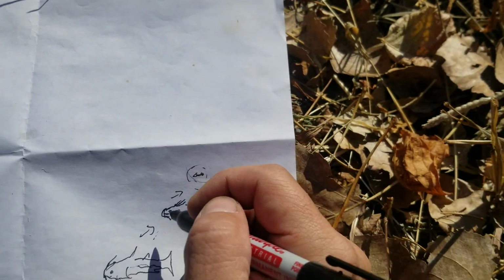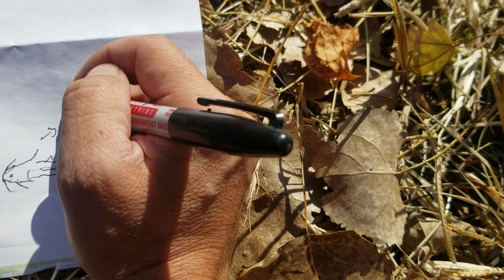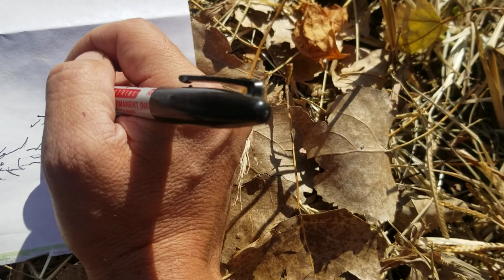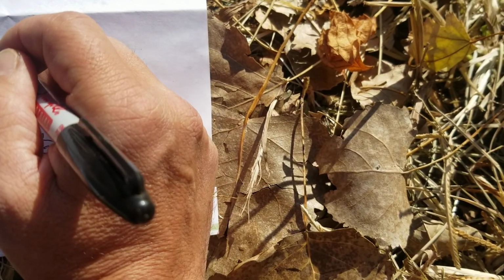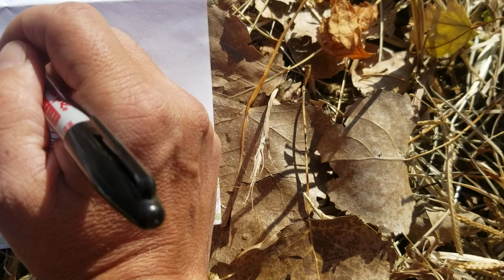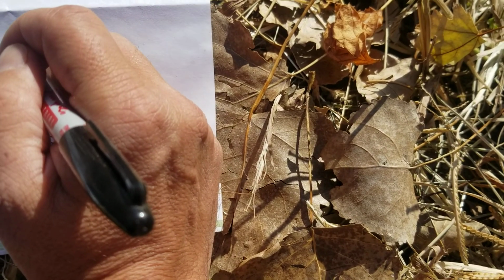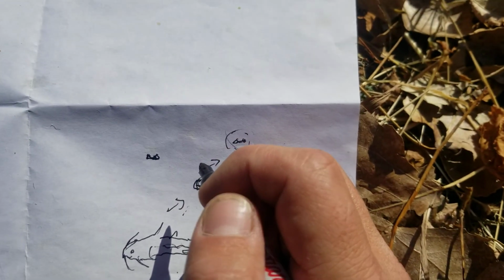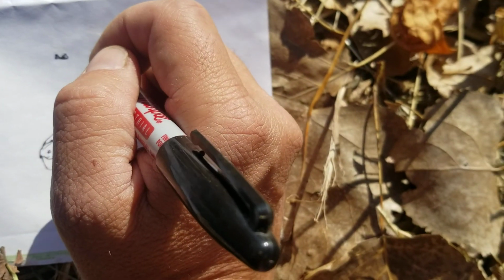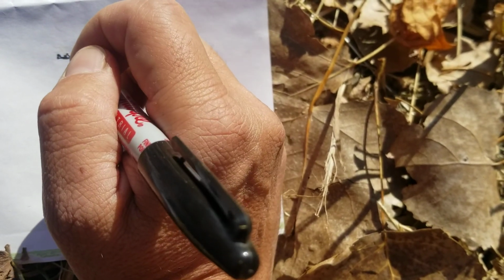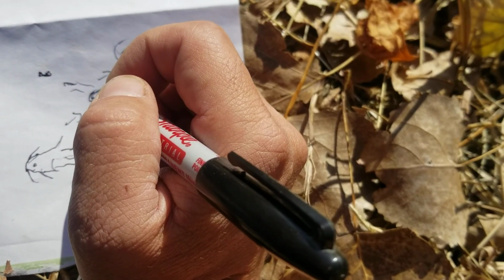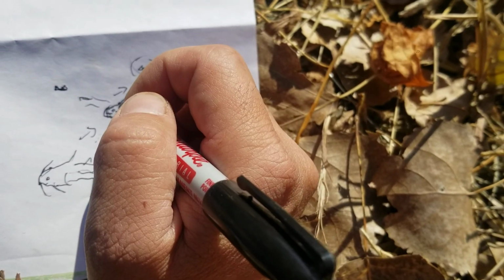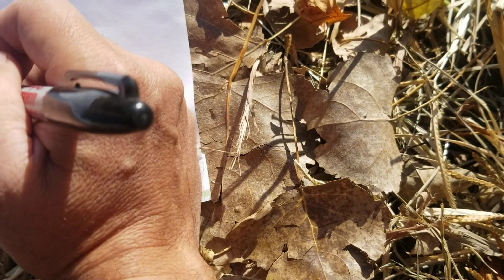And bass, they also hunt by sight with their eyeball right here. So there'll be another little bait fish here, and the bass will see it, or any scaled fish, bass, crappie, any fish. The catfish will see it too.